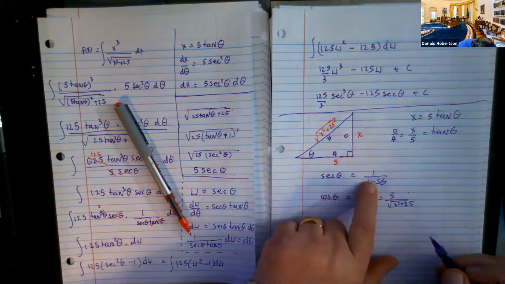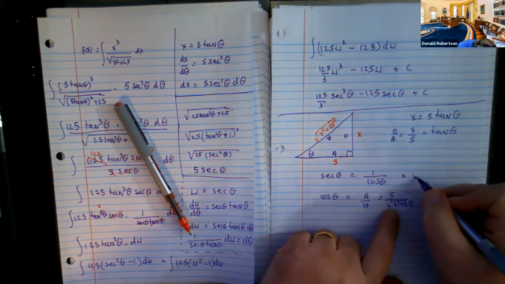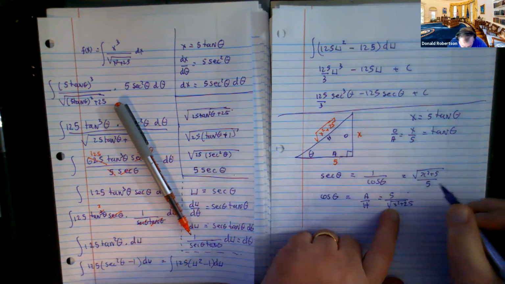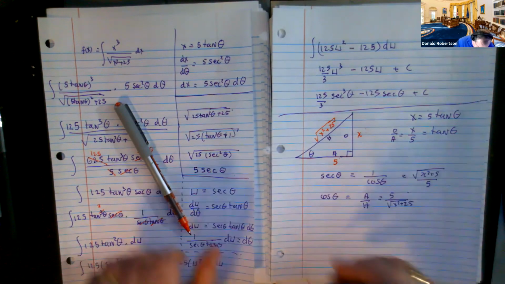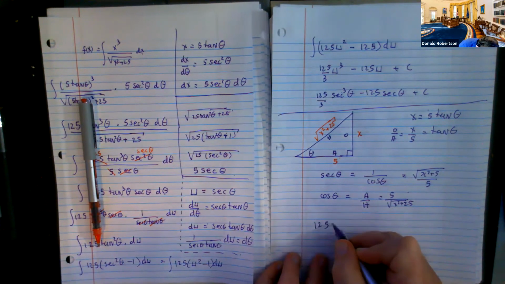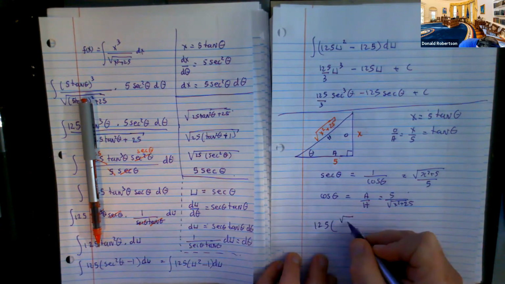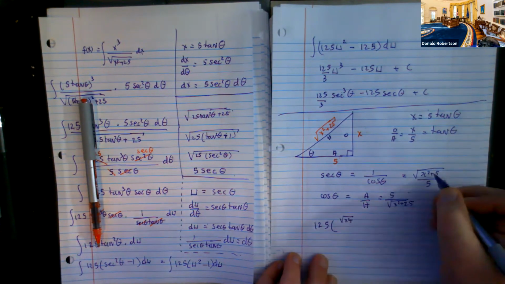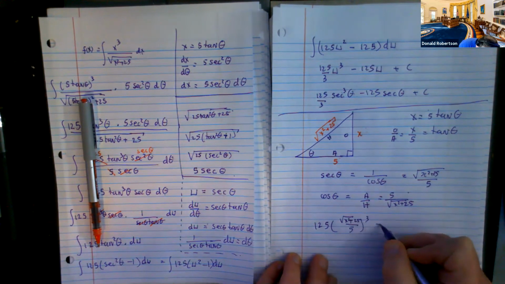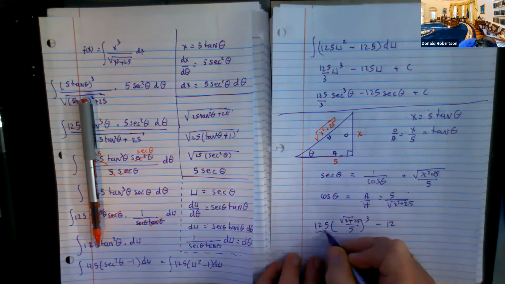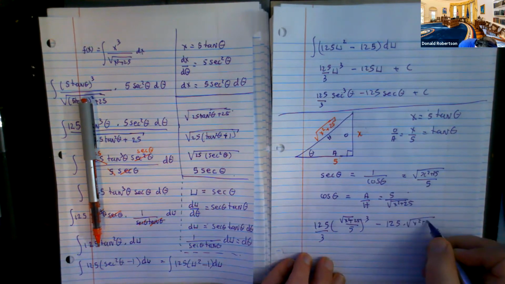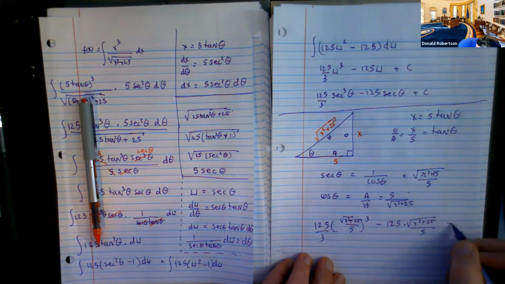Now the secant is the reciprocal of that. So you just turn this thing upside down. And that's what the secant is. So our answer is 125 secant cubed, I should say, take away 125 secants. We can tidy that up.